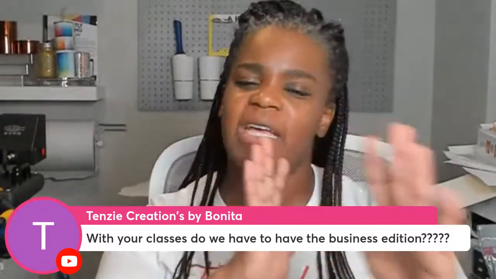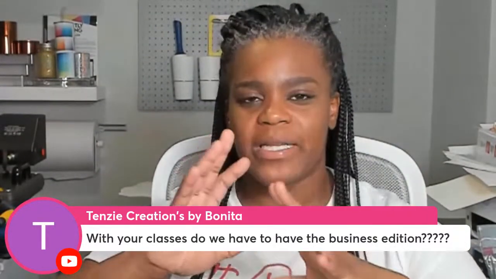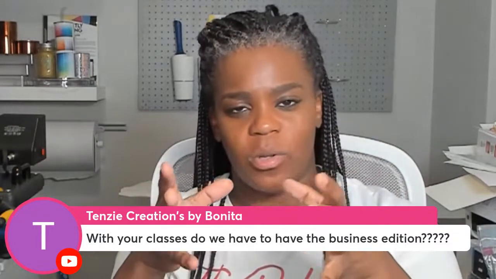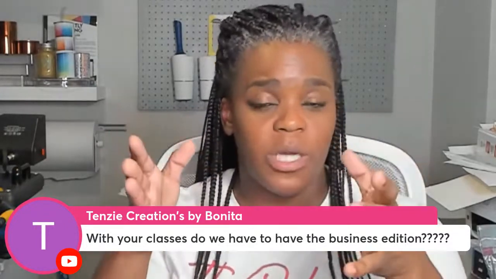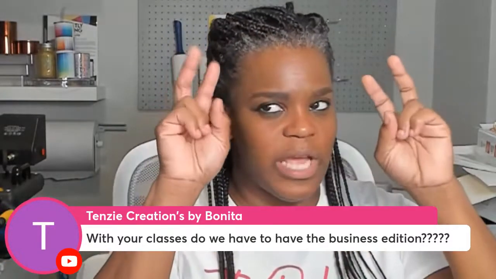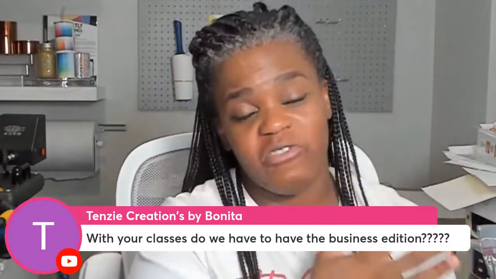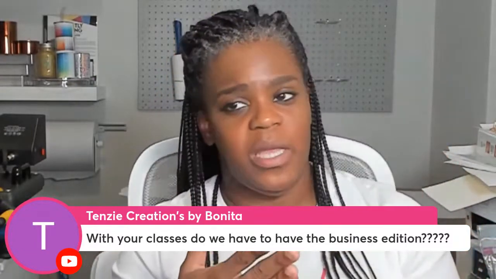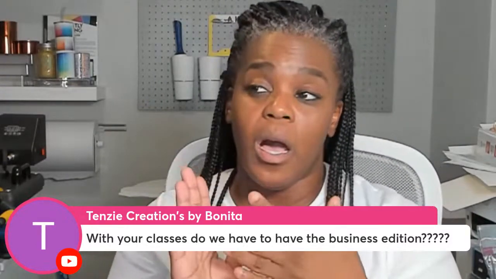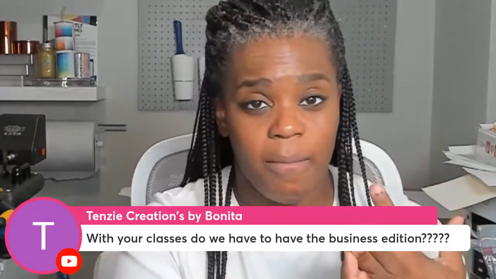The warp tool for curved things, or for cones or tapered tumblers, I use that, and that's a Business Edition feature. But there aren't a lot of exclusive Business Edition features. You can have just Designer Edition, because that's where things like your guides come in, center of rotation, my best friend, crosshairs, my mistress.